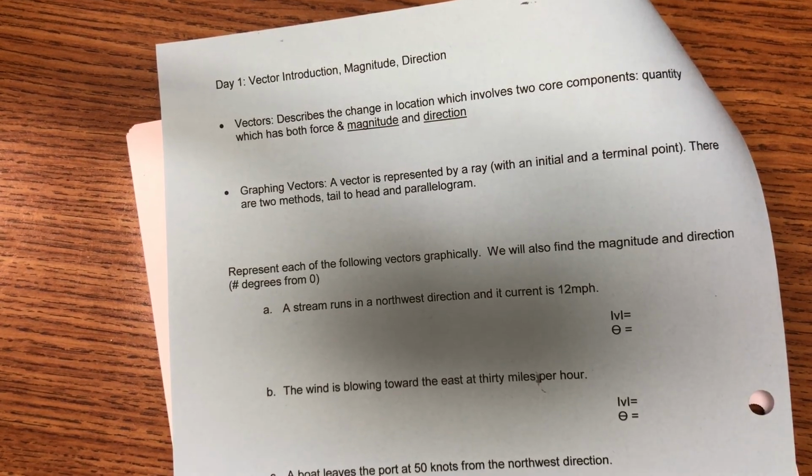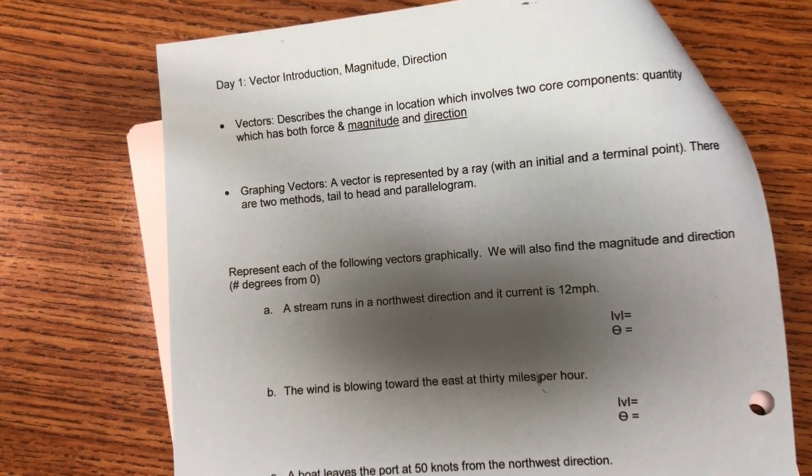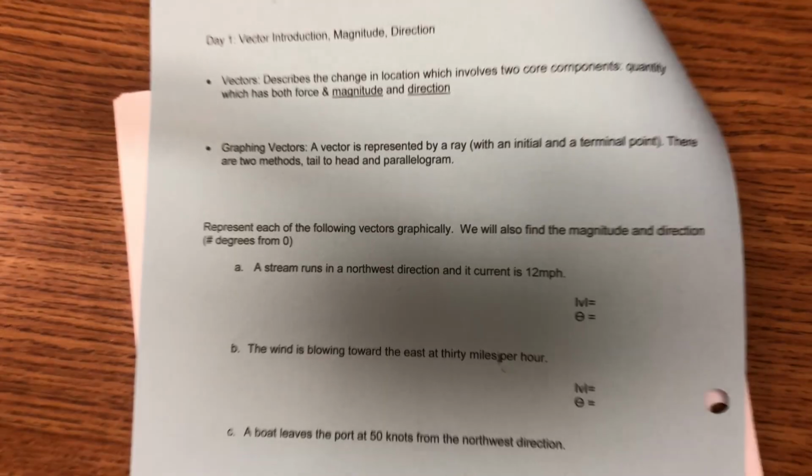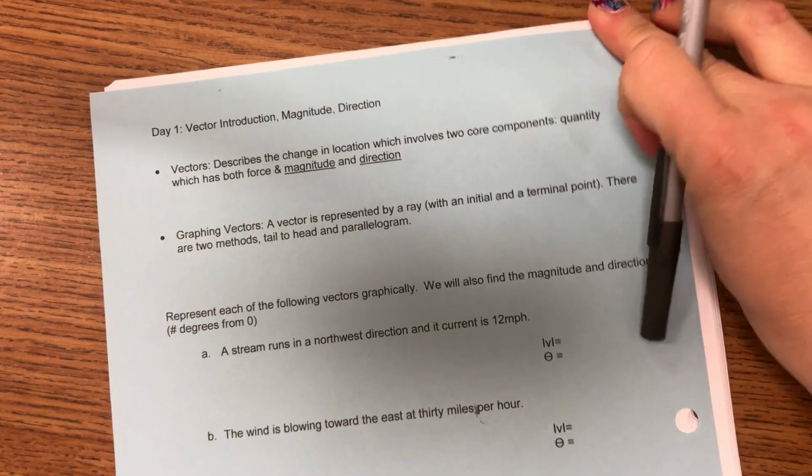All right, so this is day one of our Unit 4 topics on vectors. Sorry I can't be in class. I have a sick kid.